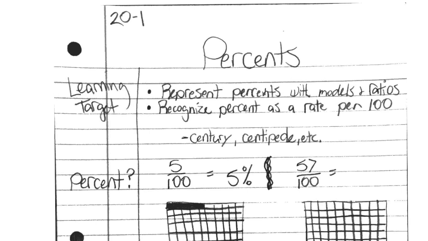So first off here, today we are going to represent percents with models and ratios. The awesome thing is we just learned about ratios, so you'll see there's a lot of connections between percents and ratios.